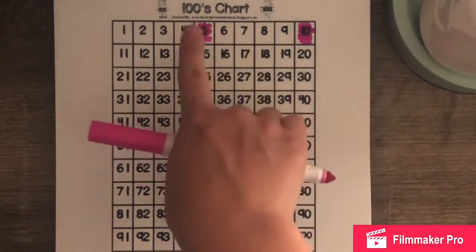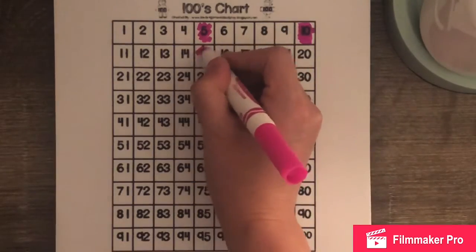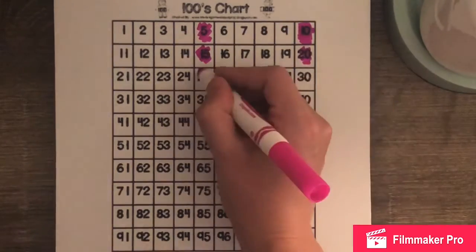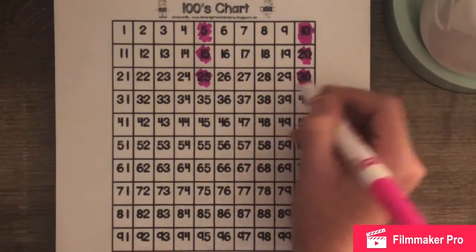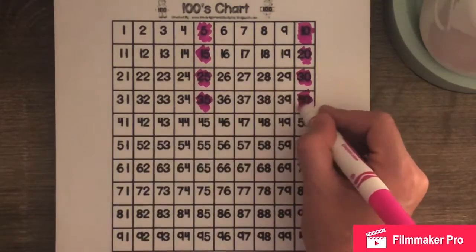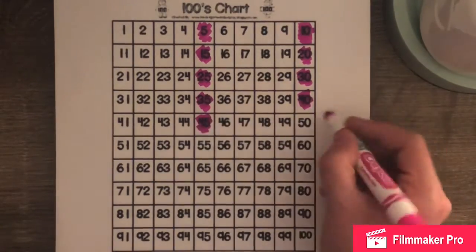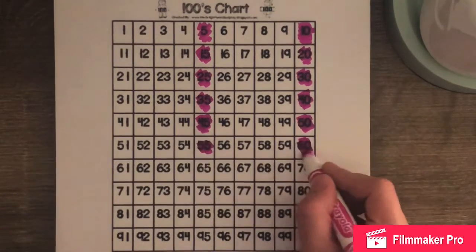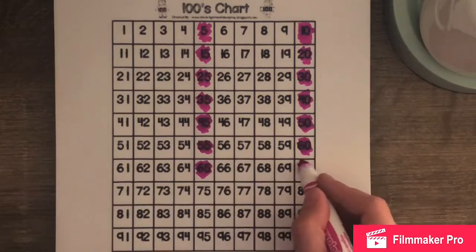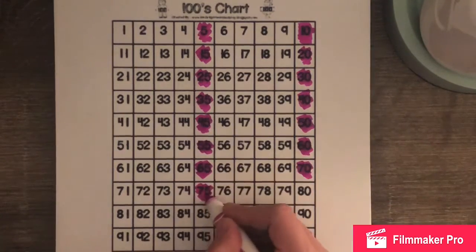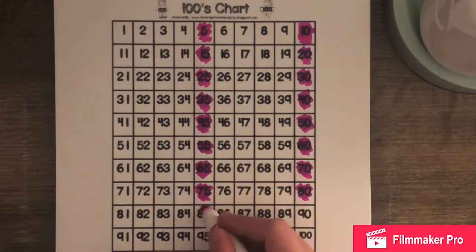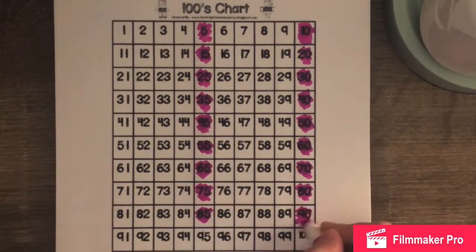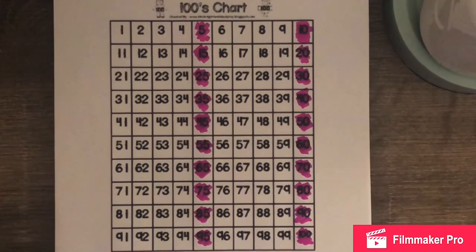So let's start counting. 5, 10, 15, 20, 25, 30, 35, 40, 45, 50, 55, 60, 65, 70, 75, 80, 85, 90, 95, 100. I want you to go ahead and pause the video right now and talk about any patterns that you notice.